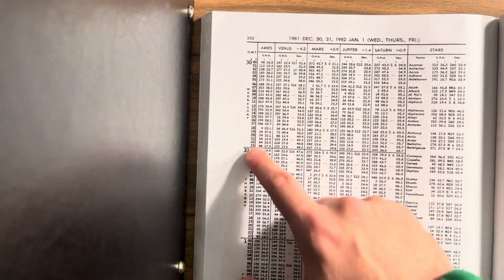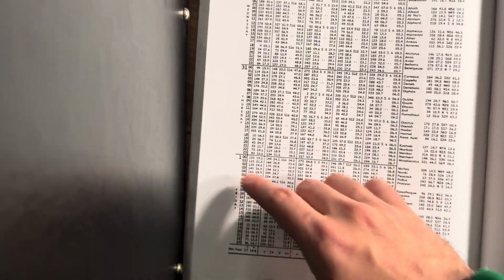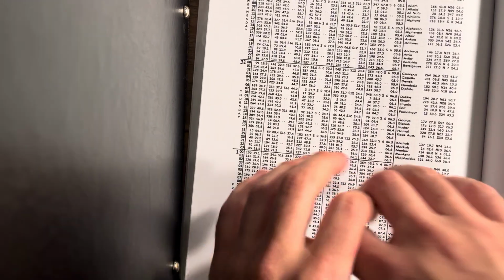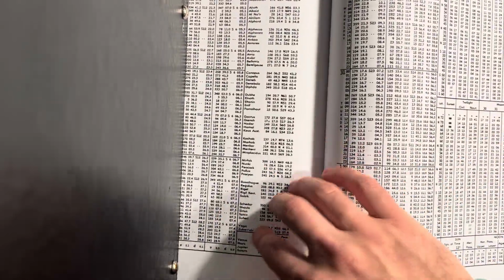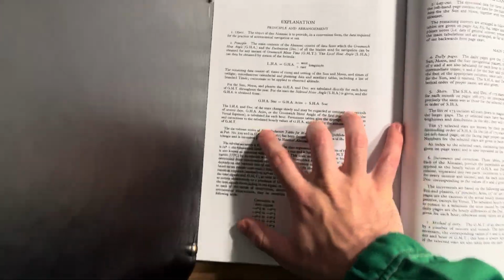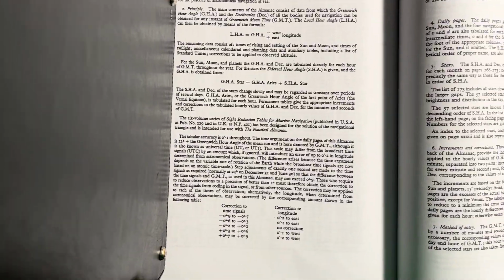Then we come to the very end of the year. You can see 30th of December, 31st of December, and then the 1st of January, 1982. This is the last page of the daily pages, and it works just the same as the others. Finally, you're at basically, like that right there is 3/4 of the book. Turn the page. We're done with the daily pages.